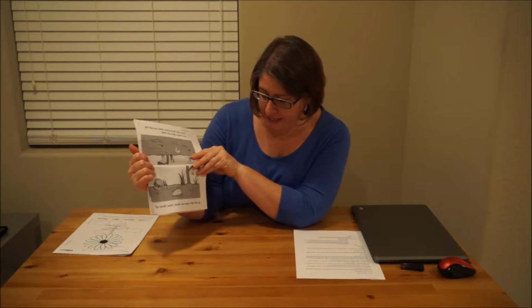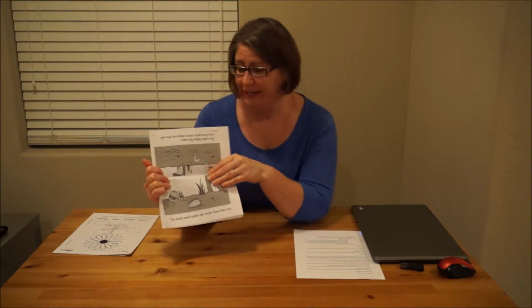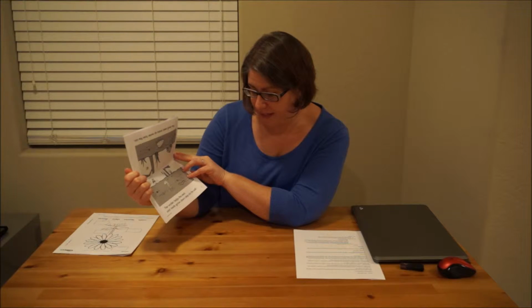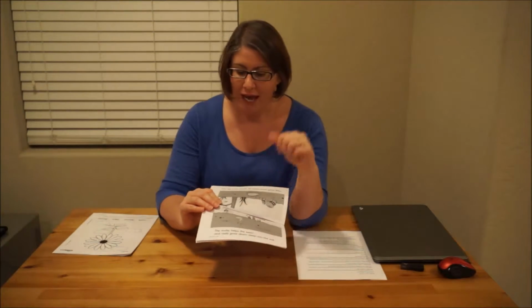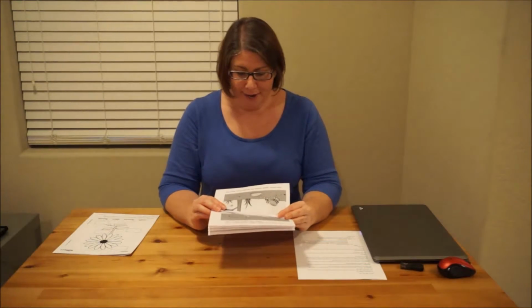The small seed soaks up the water from the rain. The water helps the seed, and roots grow down deep into the soil. And it just goes on and on.